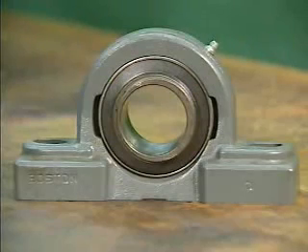Many bearings that have to be greased are contained in housings that have grease fittings. A grease fitting is a small rounded projection on the housing that has a hole in it.